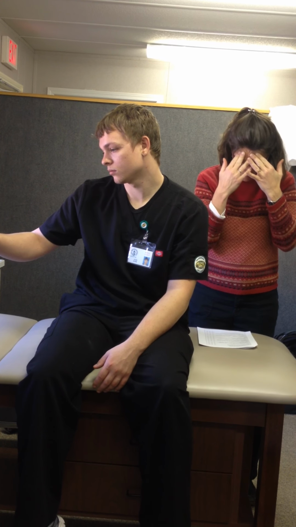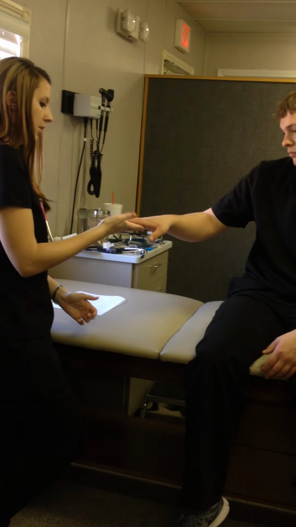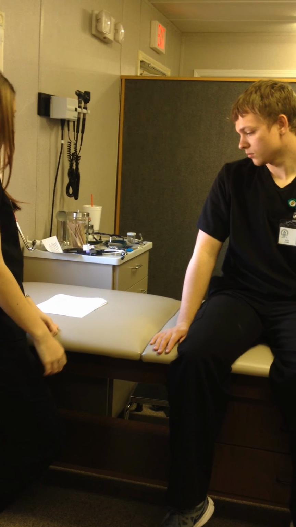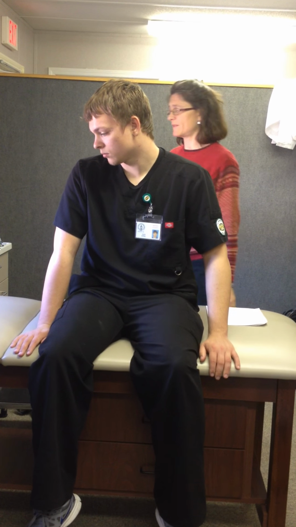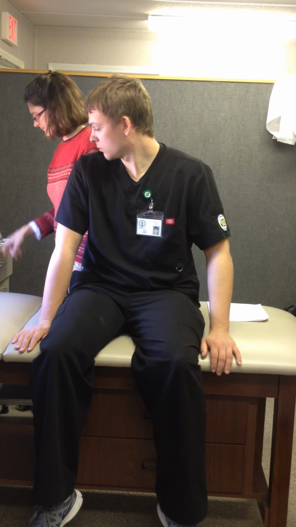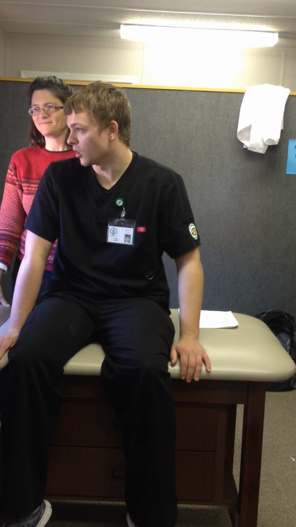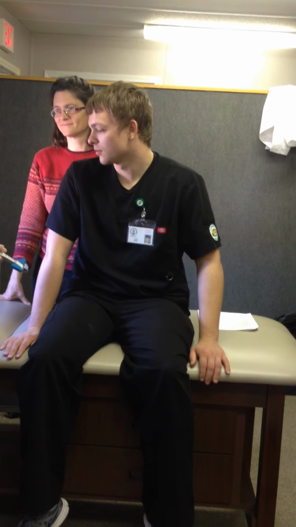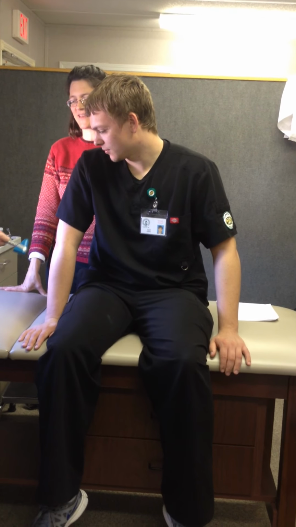Capillary refill, contour of color fingernails. Bilaterally. Okay. Biceps, triceps, or brachioradialis. You only have to pick one. So which deep tendon reflex would you like to try? Oh yeah, I was about to say knee. You can do lower extremity. How about that? We'll switch after this.